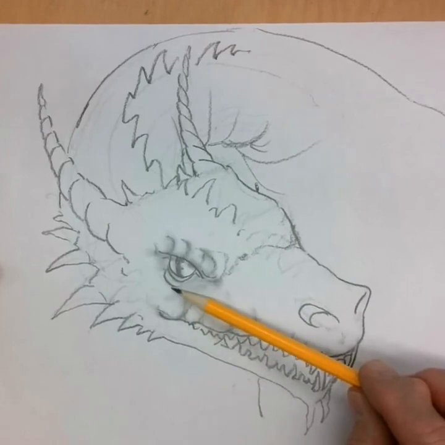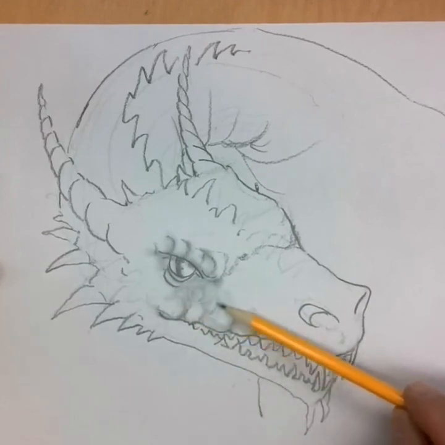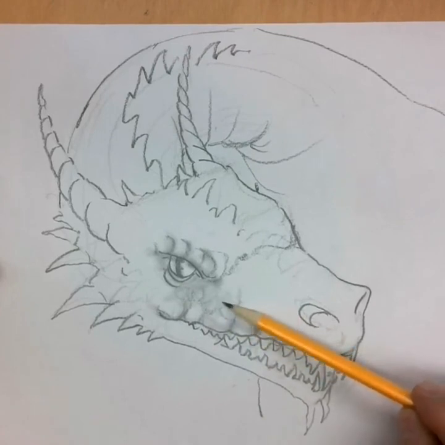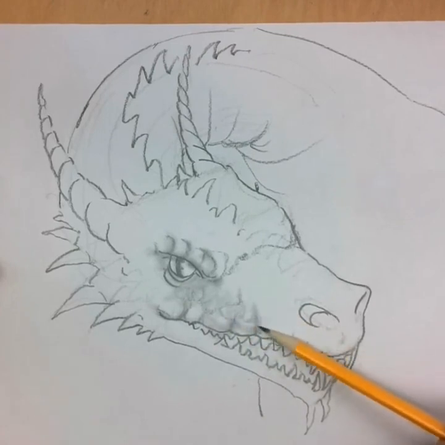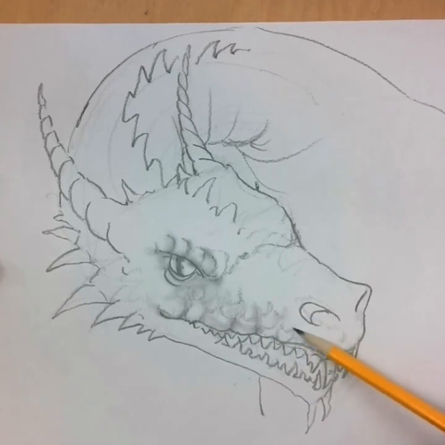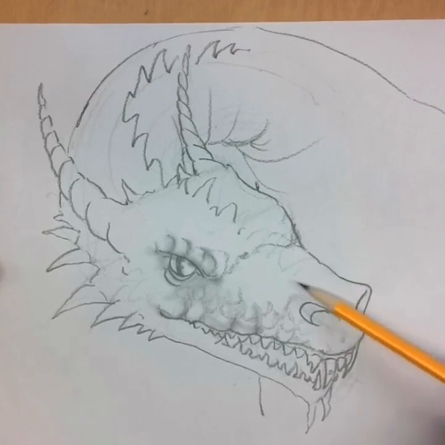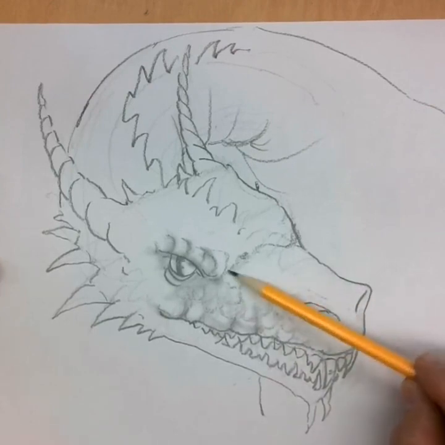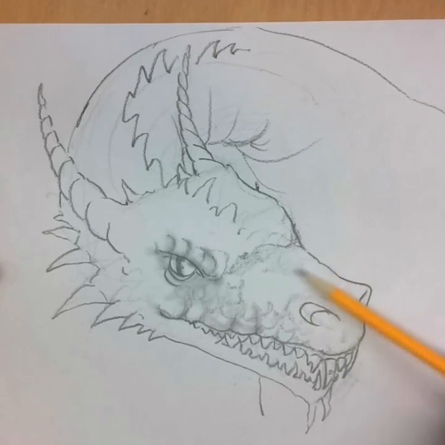You can use your pencil and do these little rounded kind of things to just kind of scale like, overlap them, however you want to do it, and shade it.